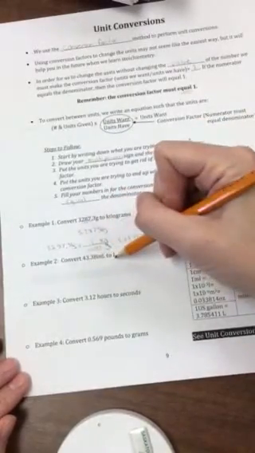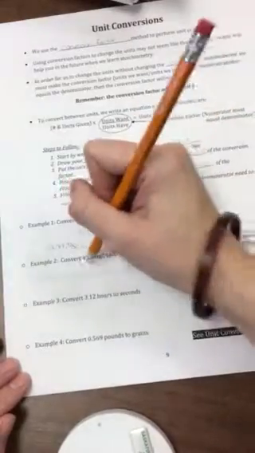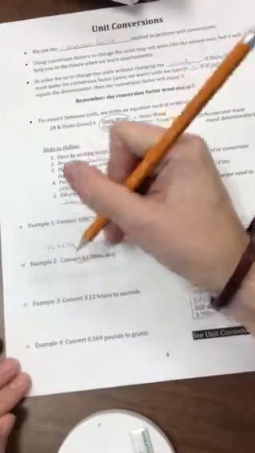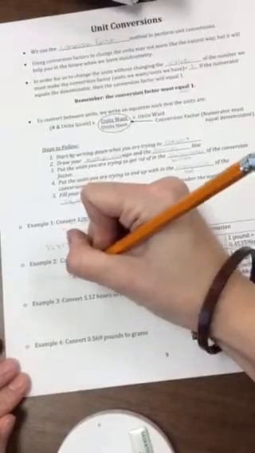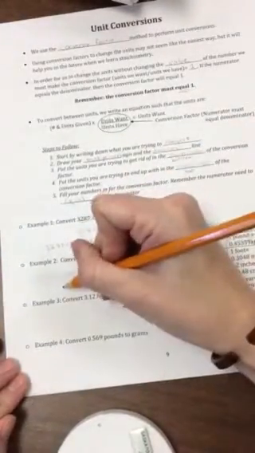Here we have milliliters, we're trying to convert to liters. So again, liters is 1,000 times bigger than milliliters, so you can just move the decimal over 3 places, and you get 0.04338 liters. If you wanted to do this using the conversion factor method, you easily could.